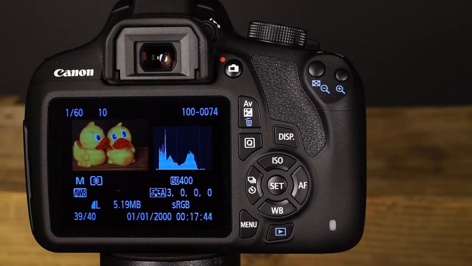The histogram will help you have a basic idea of the overall exposure of your image when you're outdoors in bright sunlight and the photos are difficult to see on the LCD monitor. In the shooting information display, you'll also see the shooting mode, metering mode, the ISO setting, the white balance setting, the picture style, the image recording quality, the file size, the color space, and the date and time the image was recorded.